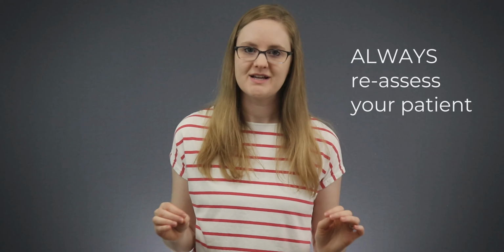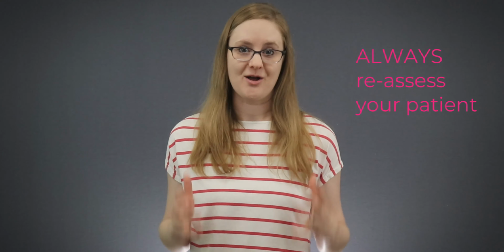Now, the next step of the nursing process is evaluation. This is basically you assessing your patient all over again. You will evaluate if your patient met their goals or not. You'll figure out what needs to change if they didn't meet their goals, or what new goals should be created. And the biggest thing that I want you to remember here is that you should always reassess your patient. Always, always, always. After you do any treatment or intervention, and also during your rounds, make sure that you're always, always assessing them.